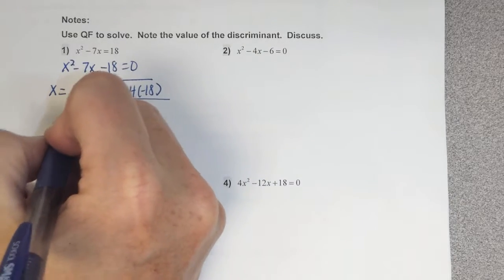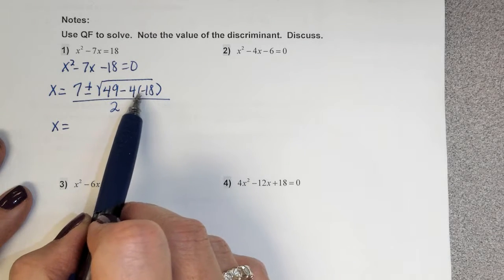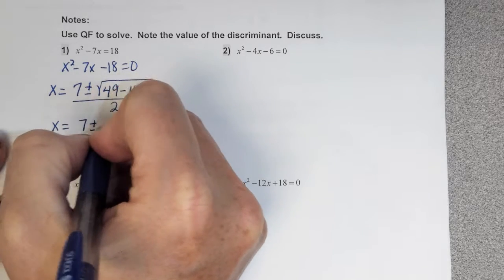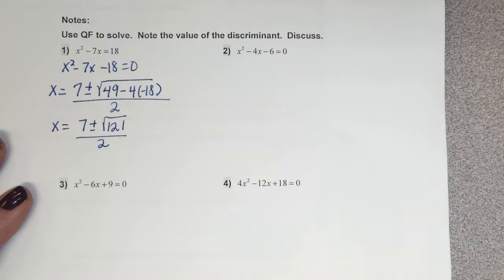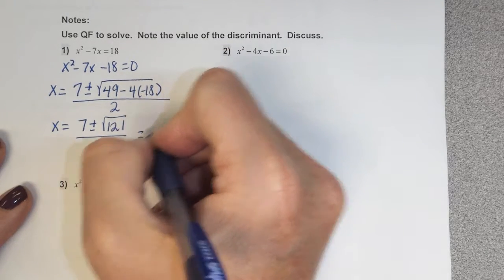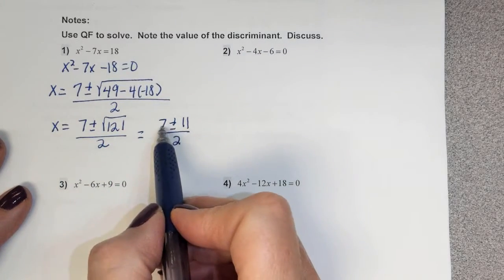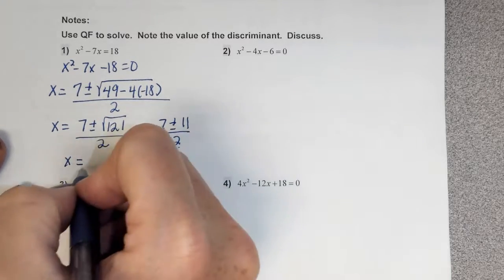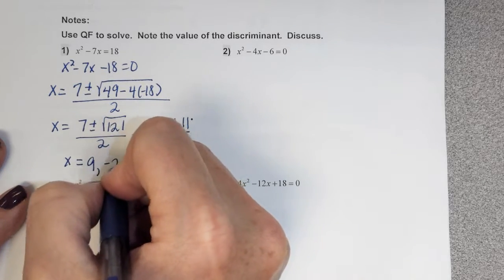All right, you could get out a calculator if you needed to, but I'm just going to do this. I have a negative times a negative, that's a positive, that's 40 and 32, that's going to be 72 and 49, that's 121. 7 plus or minus the square root of 121 over 2. What is the square root of 121? 11. So we have 7 plus or minus 11 over 2. What's 7 plus 11 divided by 2? 9. And what is 7 minus 11? Negative 4 divided by 2 would be negative 2.